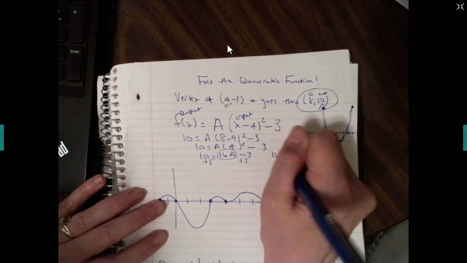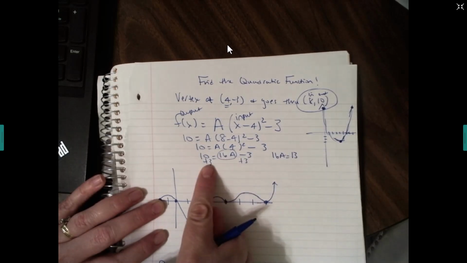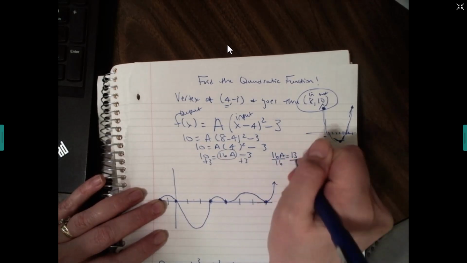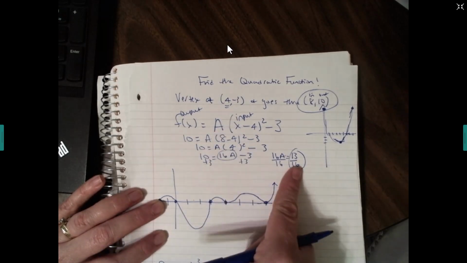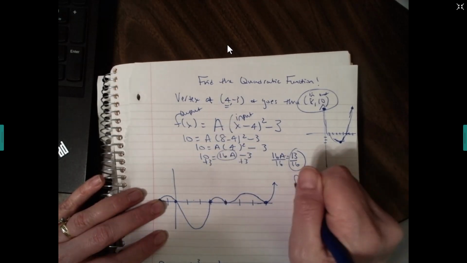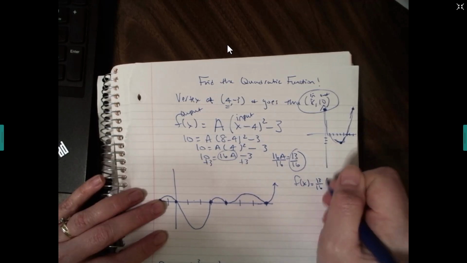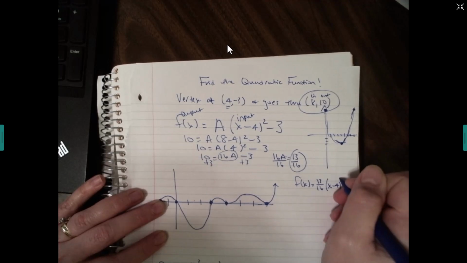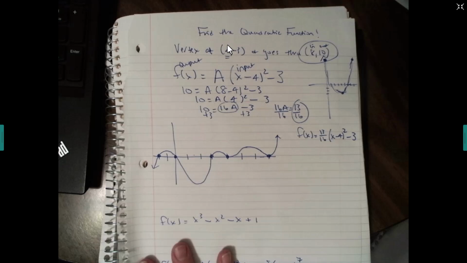So 16a equals, what is that? 13. Okay, so I get 16a equals 13 and divide by 16. So to me, it looks like the A should be 13/16. All right, so I can rewrite my function. Okay, so that looks good to me.